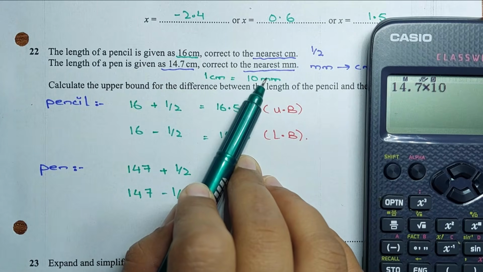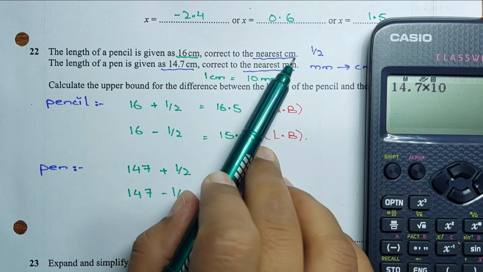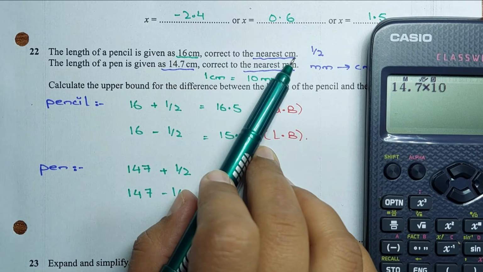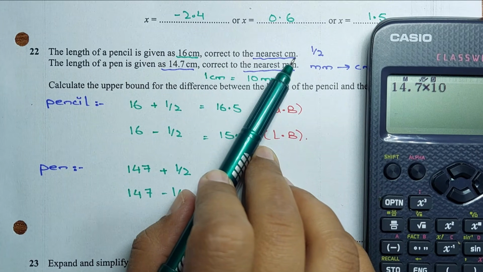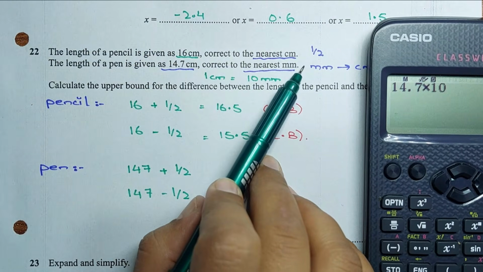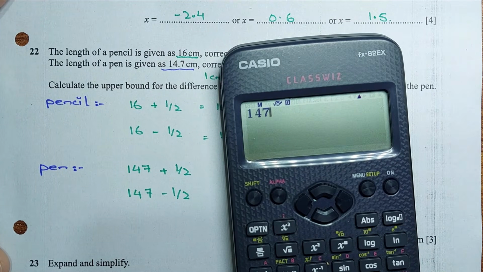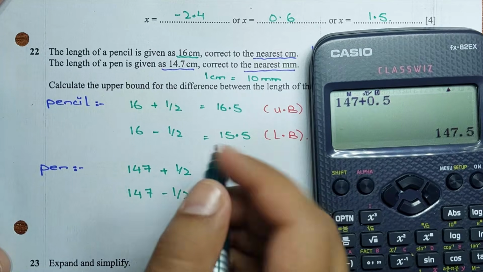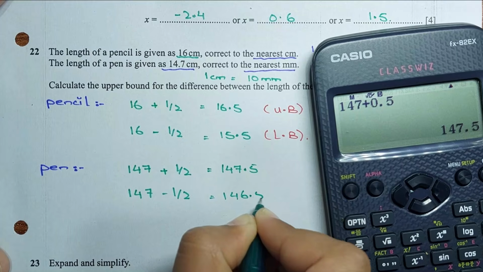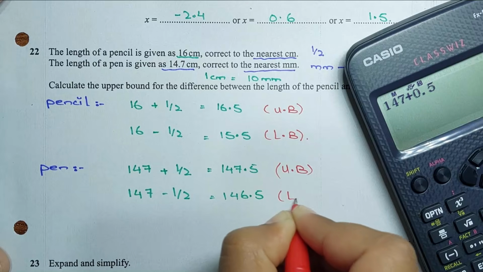For the nearest, it means we have to find the upper and lower bounds, and it's 1 centimeter, so every time we are dividing by 2. If it is 5 centimeters, 5 is divided by 2, right? Most students get confused about why I'm dividing by 2. Since it is 1 centimeter, it is 1 by 2. If it is 5, 8, or 10, then that number should be divided by 2. That's the main concept, right? So 147 plus 0.5 is 147.5 and 146.5.